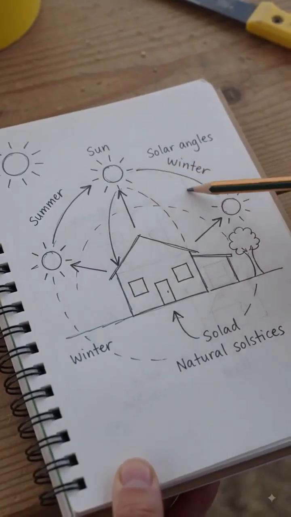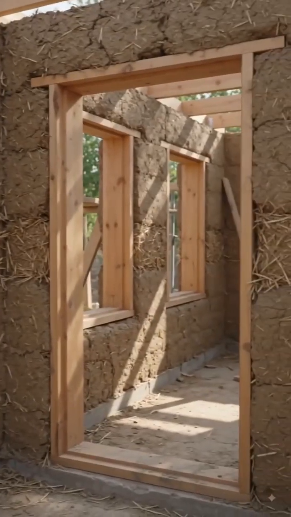Welcome to Lesson 85. We must observe the sun's path. This site footage shows natural light. Next, we will cover roof design.